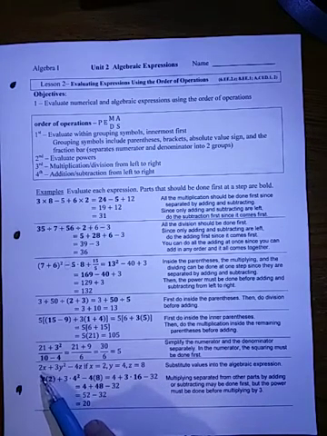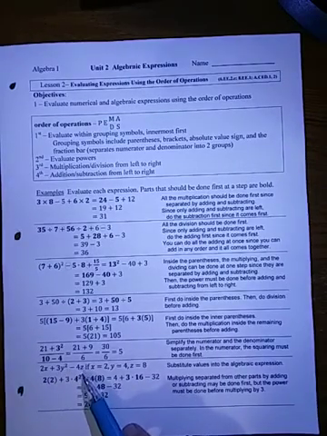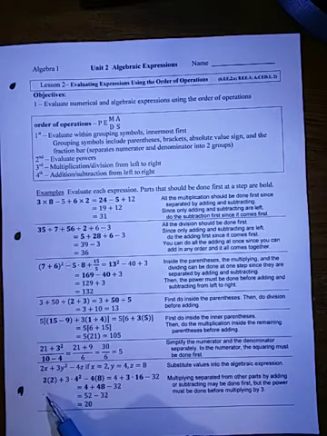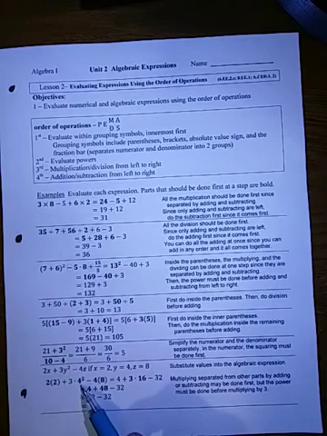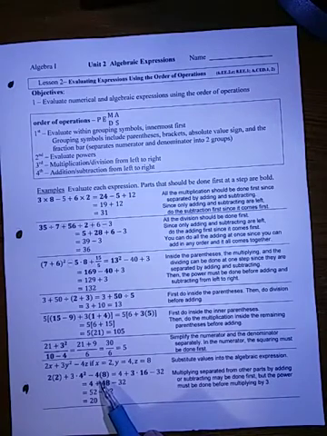So this is 2x, which means 2 times x, plus 3 times y squared minus 4 times z. So when you substitute the numbers, when it says x is 2, you can't make that 22. No, 2x means 2 times 2. And then this is 3 times, well, y is 4, so instead of y, I'm going to write the number 4 squared, and then instead of z, I'm going to put 8, so that would be minus 4 times 8.